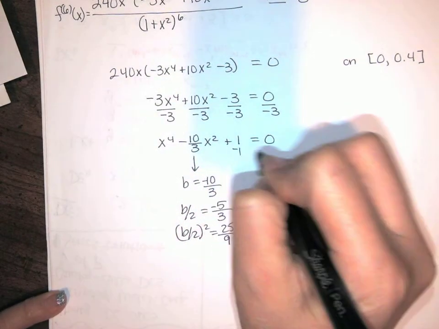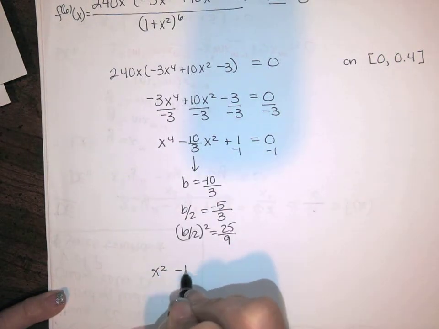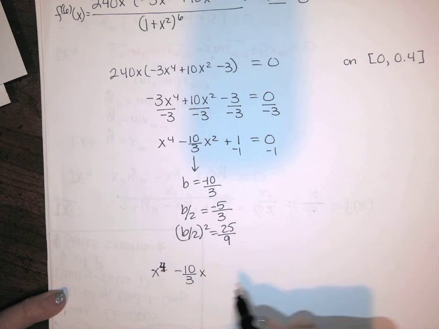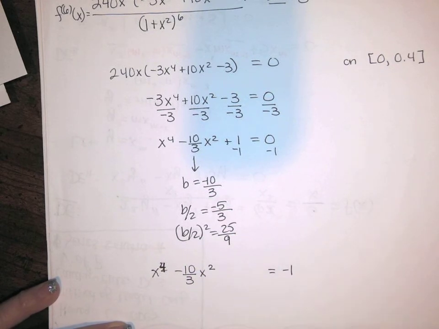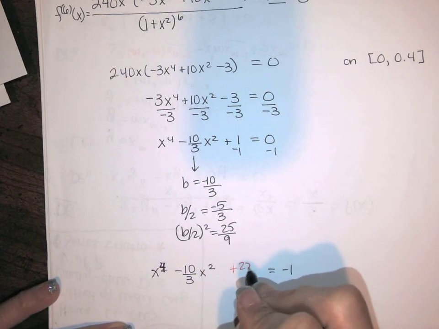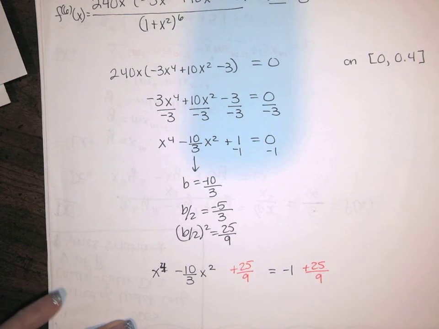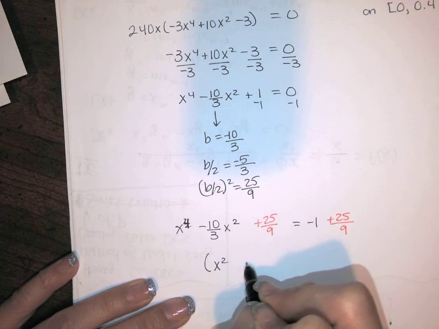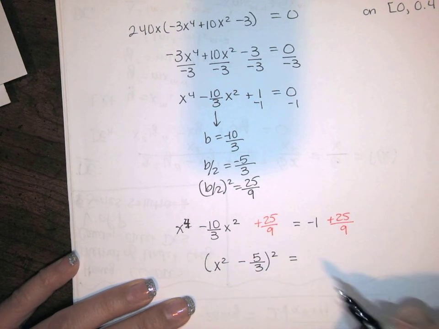So let's subtract the 1 from both sides. And then we'll have x squared minus 10 over 3, or x to the 4th, minus 10 over 3 times x squared equals -1. And we're going to add 25 over 9 to both sides. And then this is x squared minus 5 over 3 quantity squared.